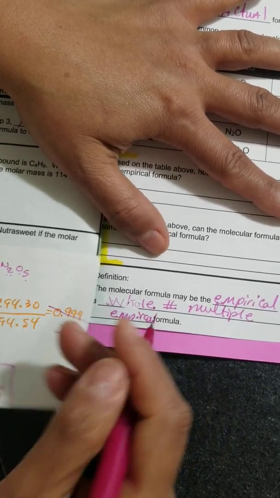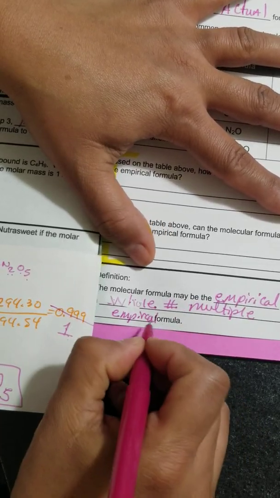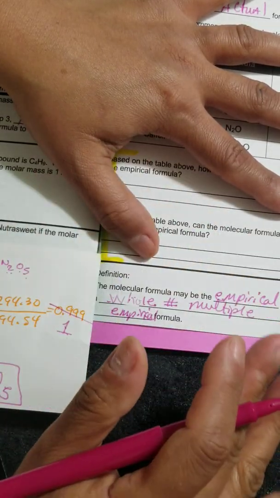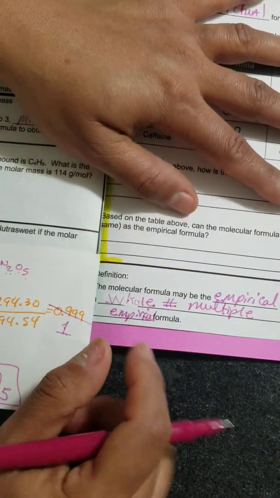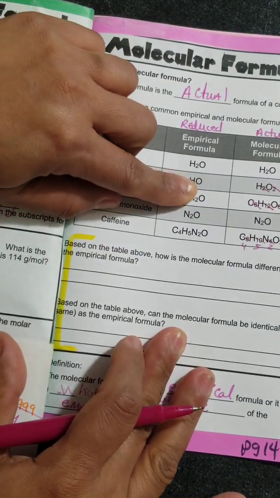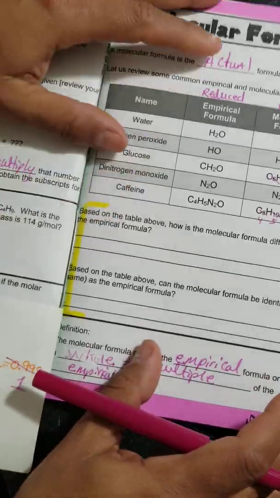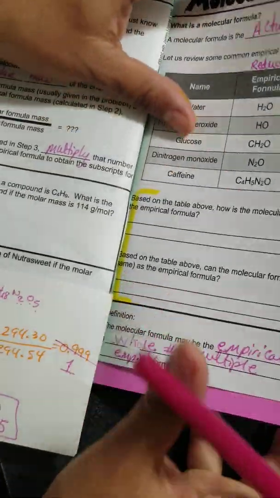Because if it was 1, then 1 times 2, and then you would do that. So you're going to look at the empirical formula and look at what the subscript is, and then we'll multiply by that. Okay? So you've got a couple of things there to do on your own.